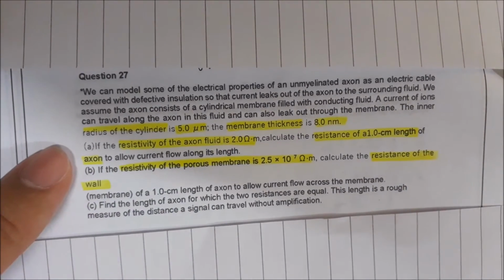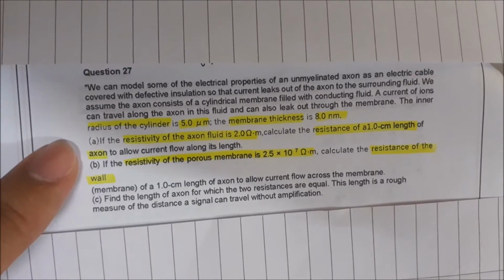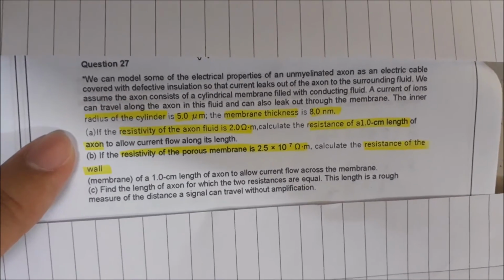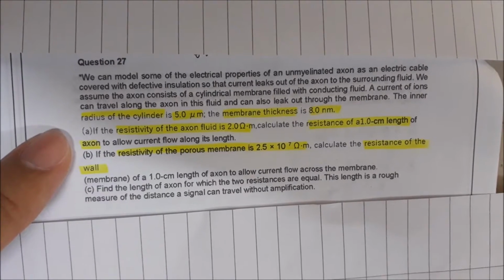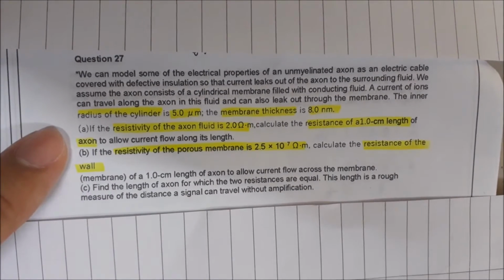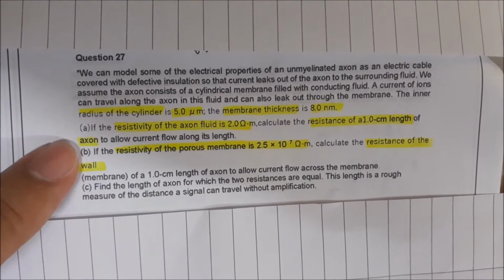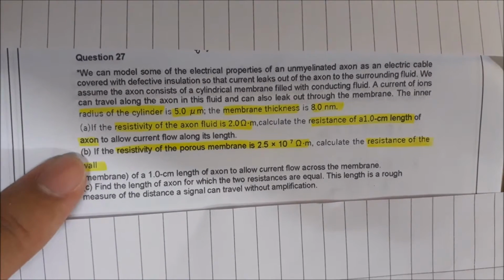In question A, if the resistivity of the axon fluid is 2 ohm meter, calculate the resistance of a 1 centimeter length of axon to allow current flow along its length.